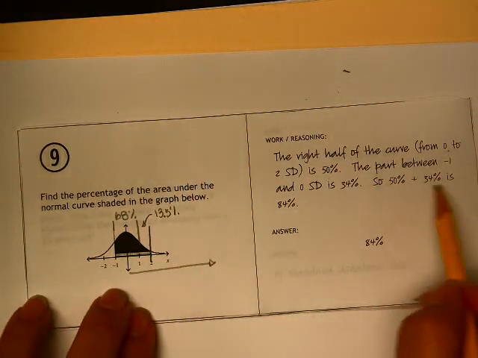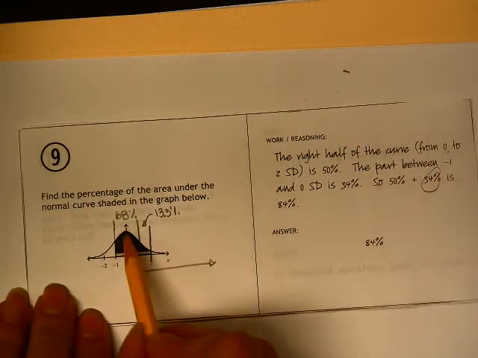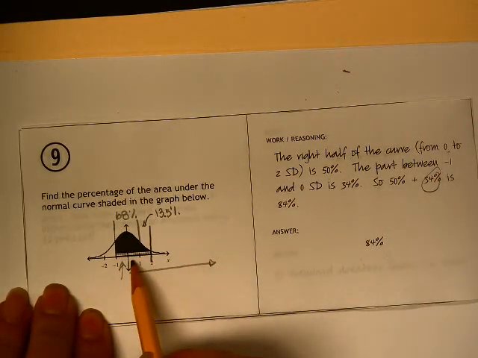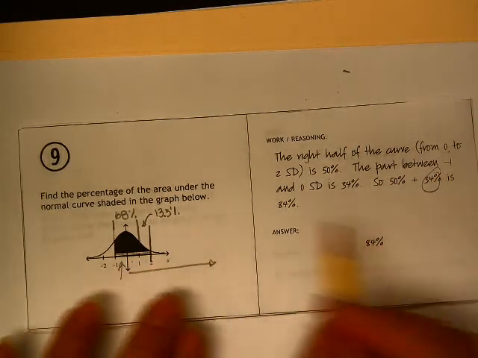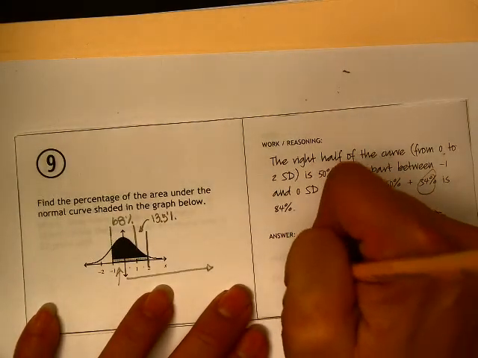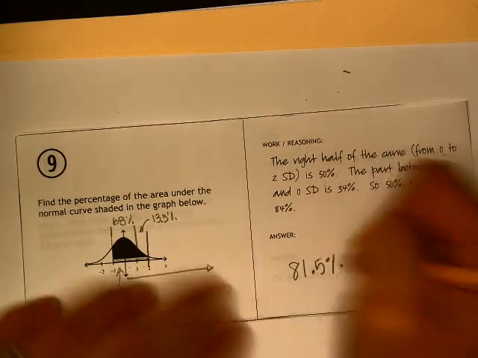So this is 34% here. So 34, 34, and 13.5. So the actual answer should be 81.5%.